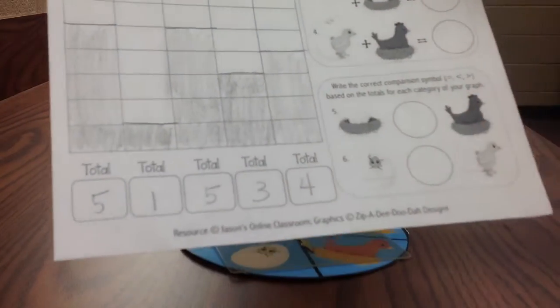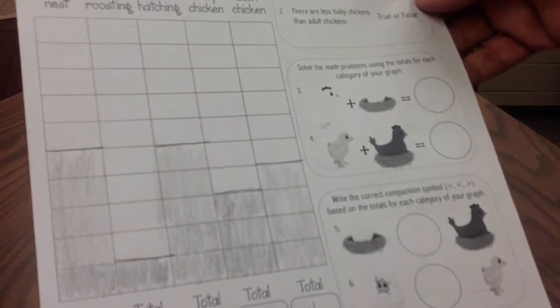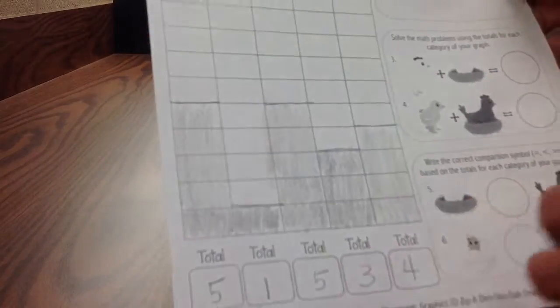And then you have some little math questions over here from the data that they collected. They've got the life cycle of the chicken. They've got a bar graph. They've got some good data that they collected that they can answer here. Little fun activity on learning the life cycle of a chicken.